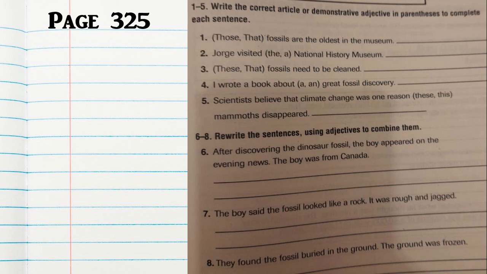Rewrite the sentence using adjectives to combine them. After discovering the dinosaur fossils, the boy appeared on the evening news. The boy was from Canada. Now, Canada is Canadian.